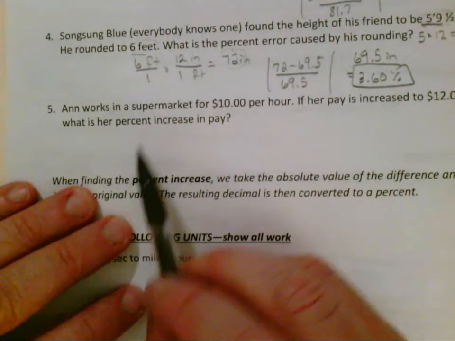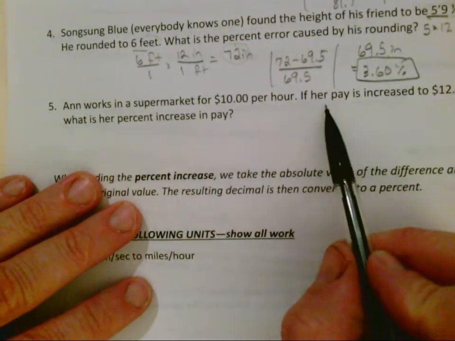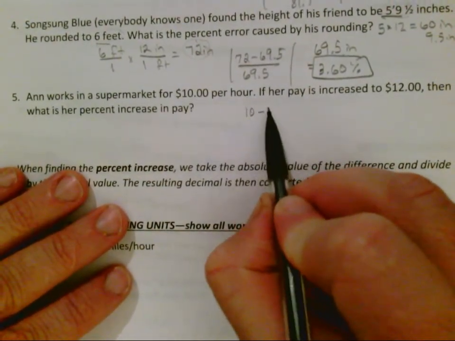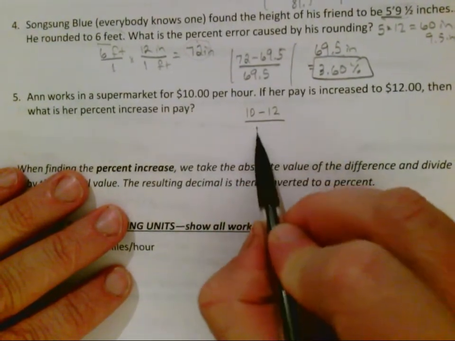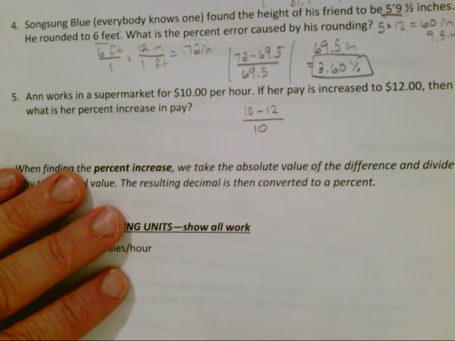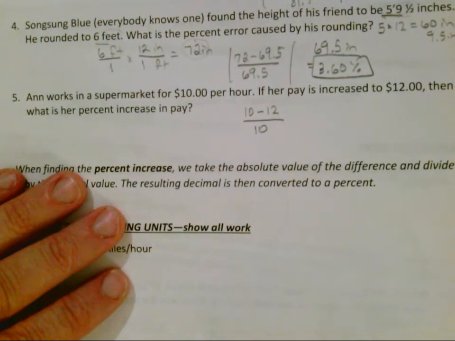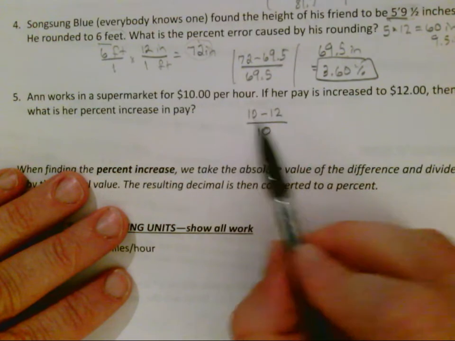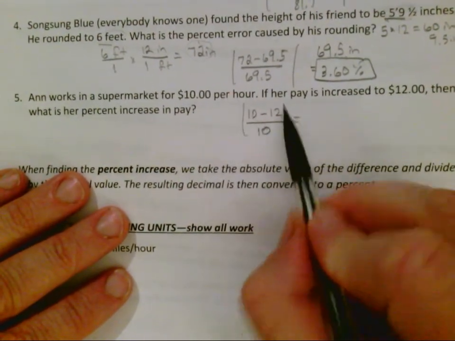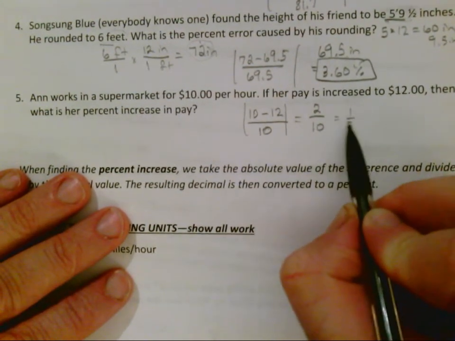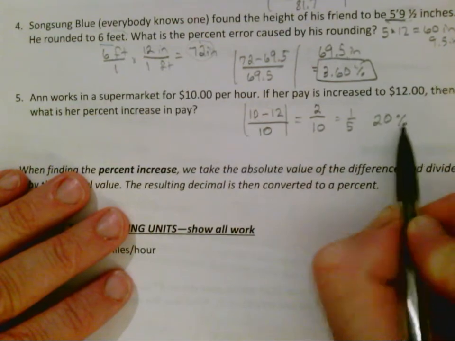Ann works in a supermarket for $10 per hour. If her pay is increased to $12, then what is her percent increase in pay? So 10 minus 12 over the original amount. Okay, this is one of those values that you have to do as an estimate, saying percent change is the change over the original. It's kind of a different form of this. So 10 minus 12 is 2. 2 over 10, 1/5. That's a 20% increase. Don't even need to calculate.